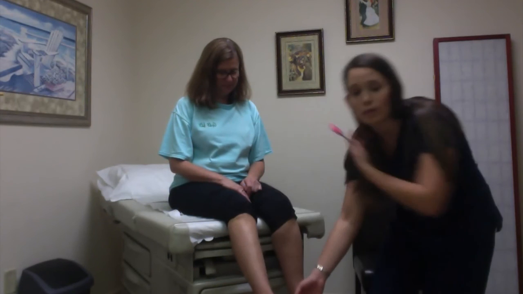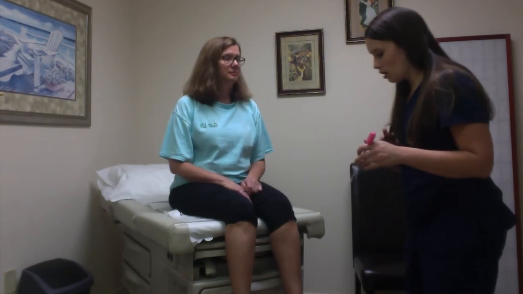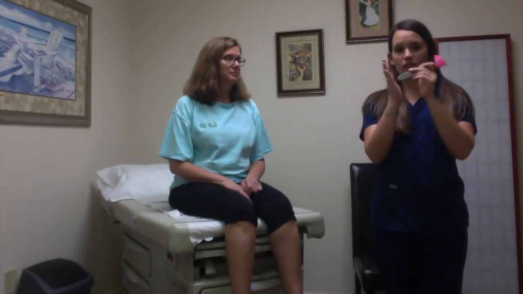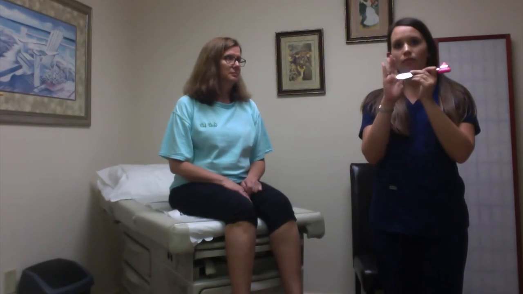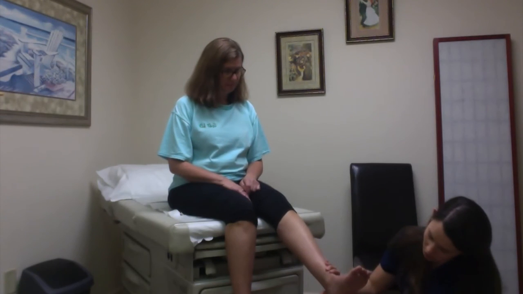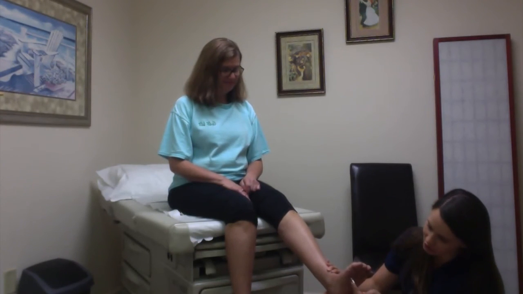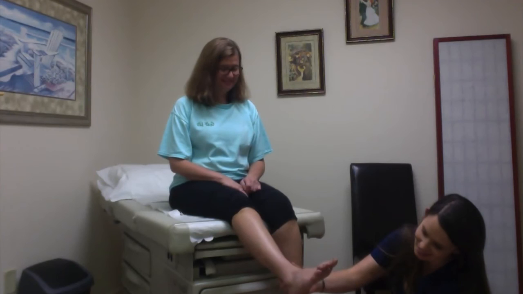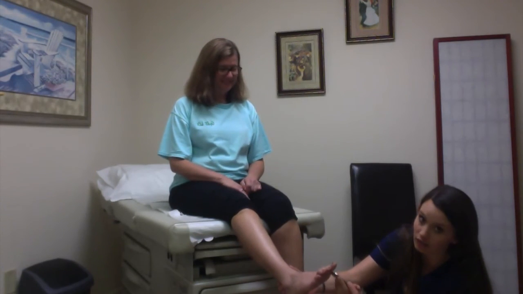Okay, now finally the Babinski reflex. This is an abnormal reflex except for in very, very young infants. I'm going to use my reflex hammer, come up your foot and across the balls of your toes. If it's present, your great toe will flex and your small toes will fan out. So really it should just tickle. Tickles. There's no Babinski reflex here.